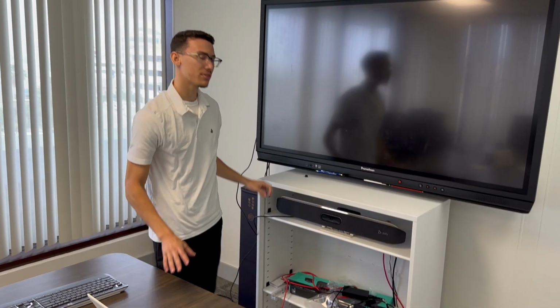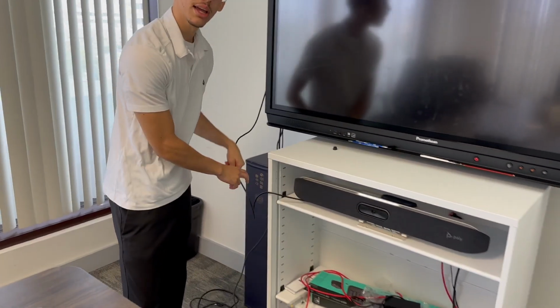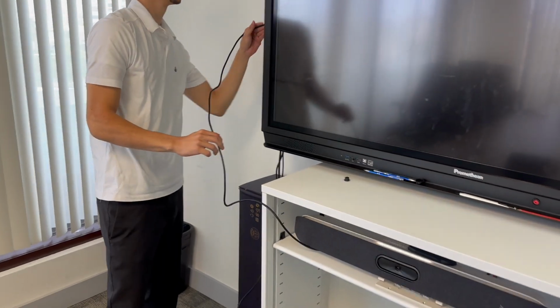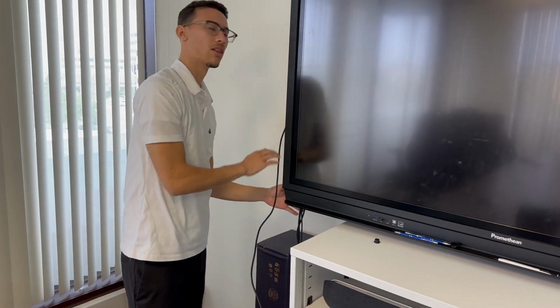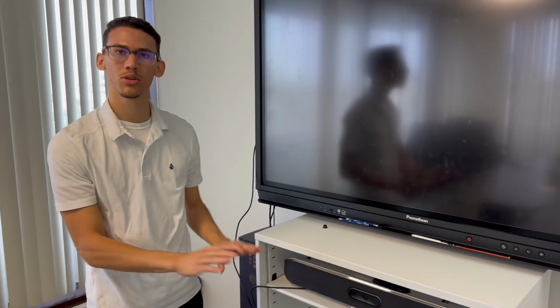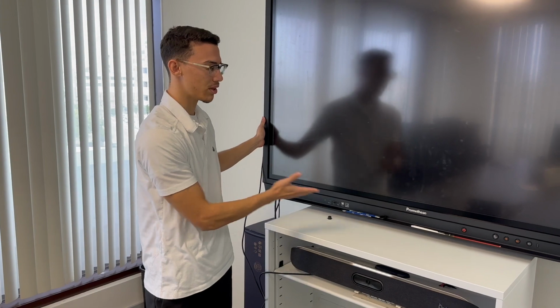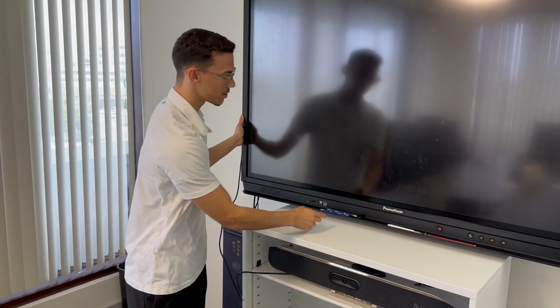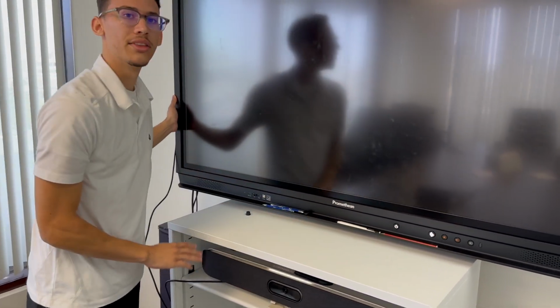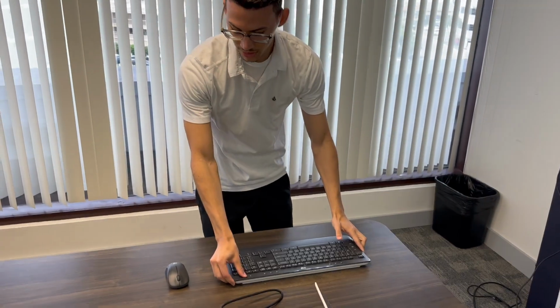So the first thing you have to make sure is that all the wires are connected properly. There's a USB Type C cable that's plugged into the Promethean board along with an HDMI cable. This is always plugged into the system, so you won't have to worry about this. Just make sure that they're plugged into the Promethean board. Next step is to turn on the Promethean board, and then you're going to turn on the wireless keyboard and mouse.